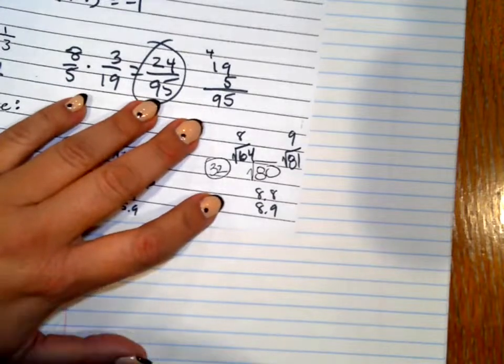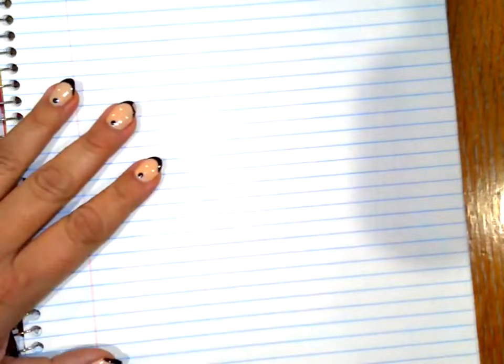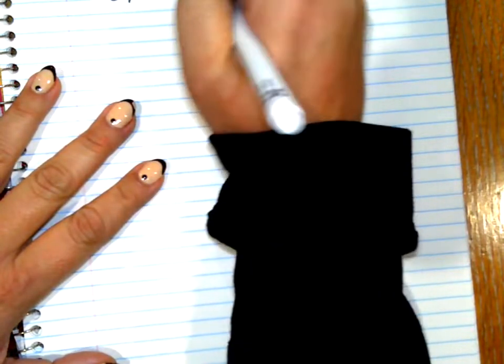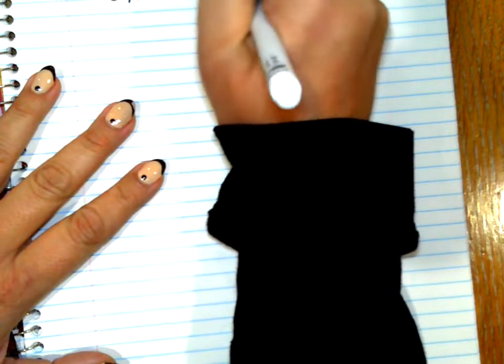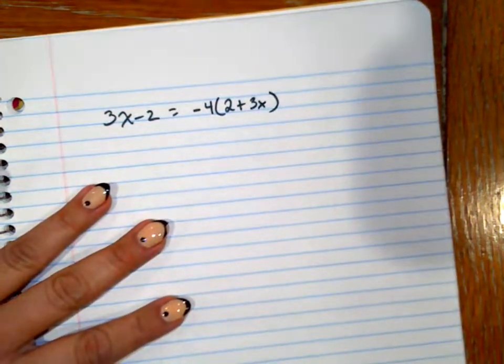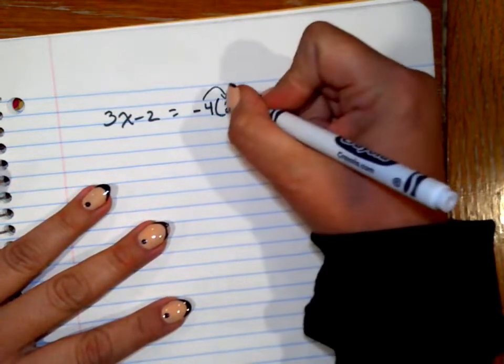Okay, so how do you know when to distribute and when not to? I think you're probably talking about solving equations. If we take a problem like this, 2 plus 3x, when you're doing something like this, you need to distribute.